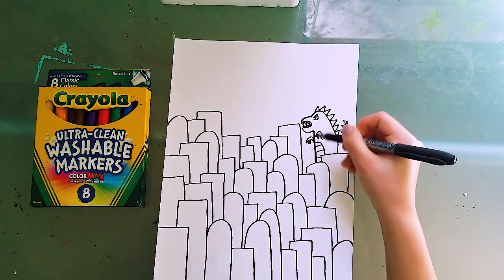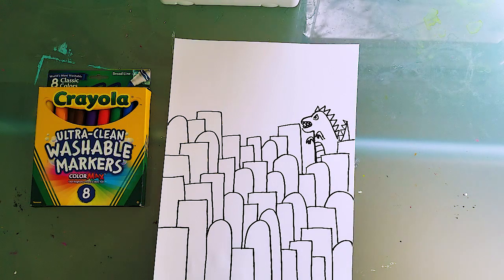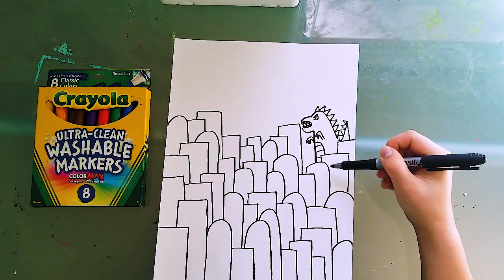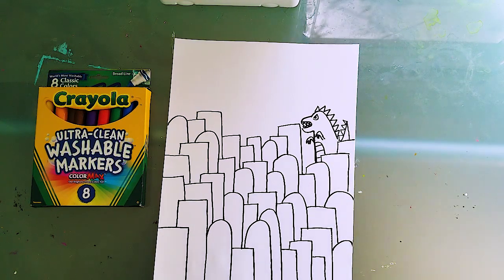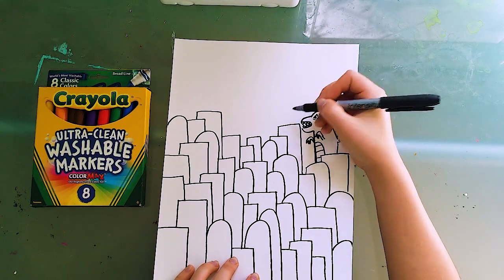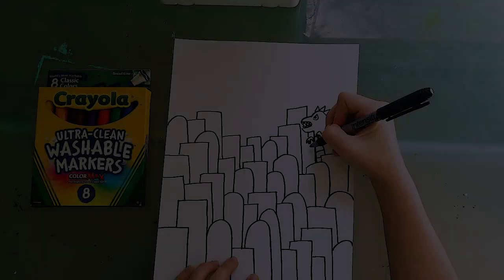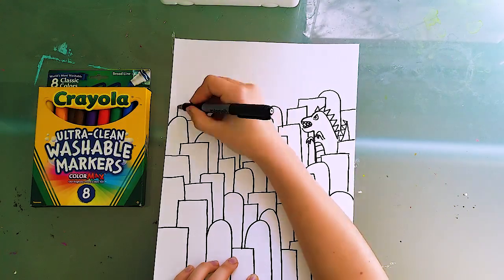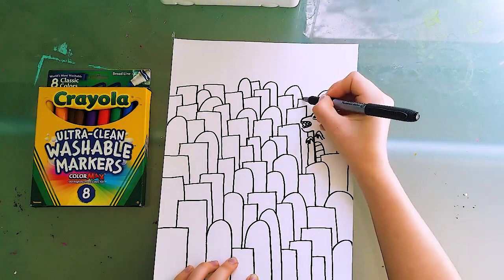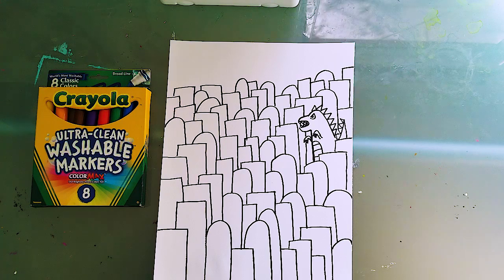But see, I have him like hidden in my city. So that's one way you can do it, where these buildings are overlapping him. So it looks like he's in the middle of the city, just causing mayhem. I guess I could draw some like buildings getting destroyed, but I'm keeping mine kind of simple. So I'm going to continue just drawing the rest of my buildings. I can stop right there.